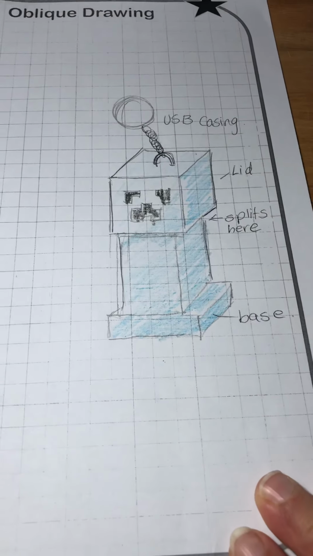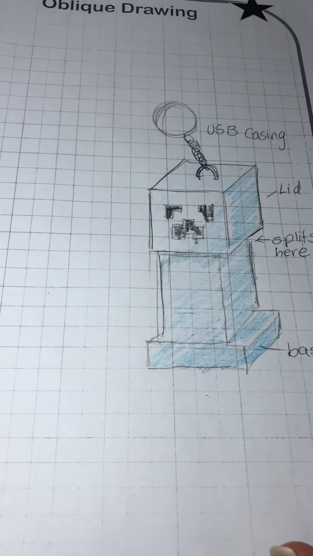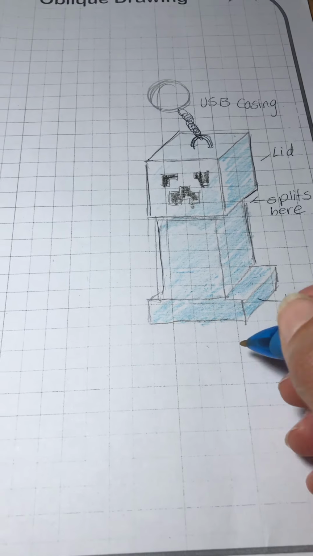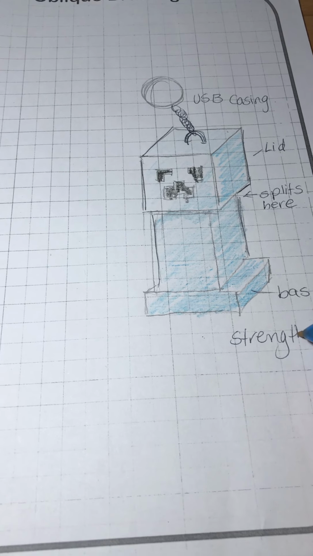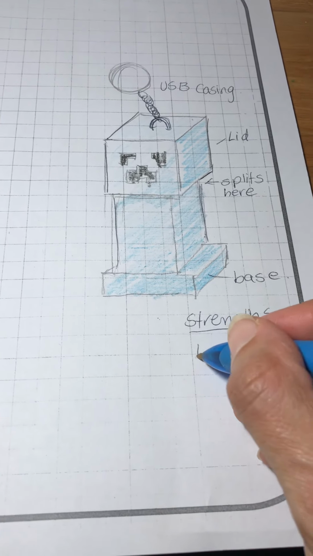Now the last thing you do also is you evaluate your design. So on here, I would probably say one of the strengths. So when we evaluate, we think about the good points and the weaknesses. So the strengths, I would say it's easy to draw.